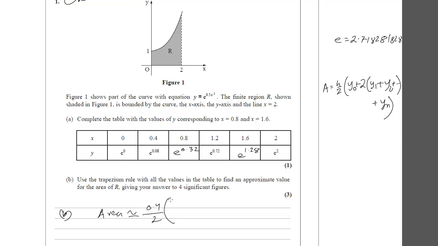Now the first value is e to the power 0, plus 2 into, this value is e to the power 0.08, plus this value is e to the power 0.32, plus this value is e to the power 0.72, plus this value is e to the power 1.28, bracket closed, and plus finally e to the power 2. So we have to do this calculation in the calculator. After this sign we can give the equal to sign.